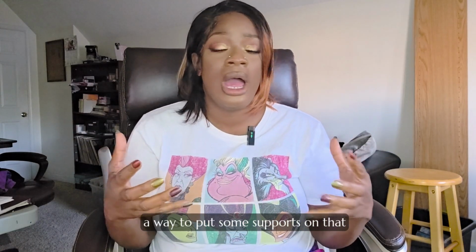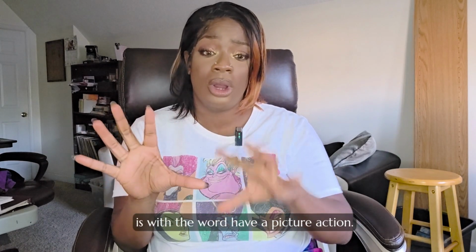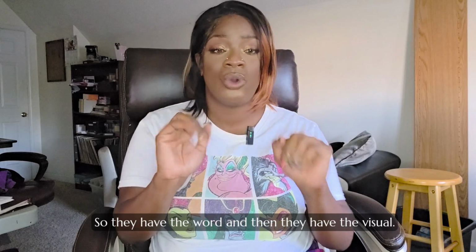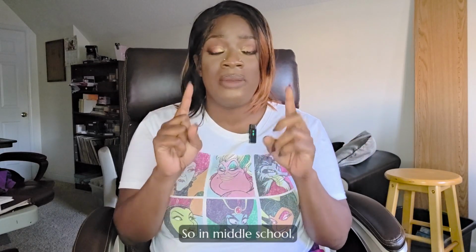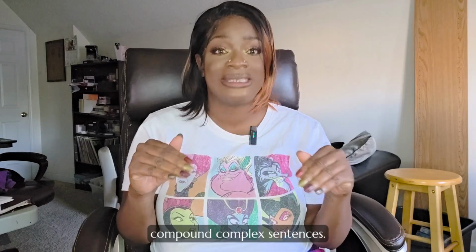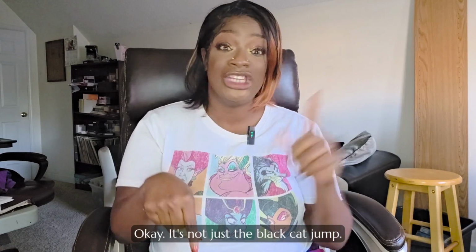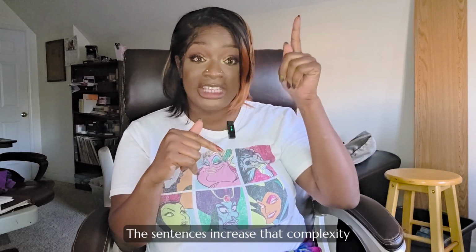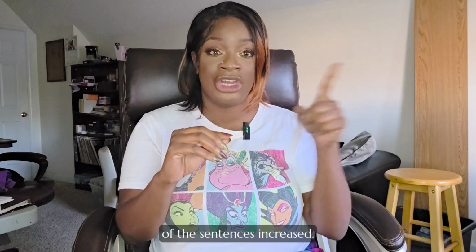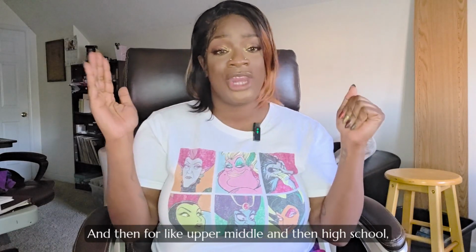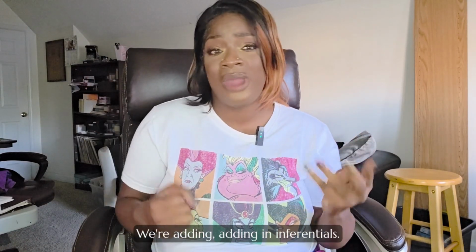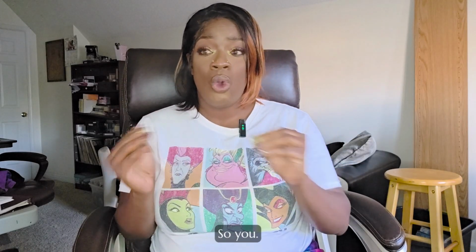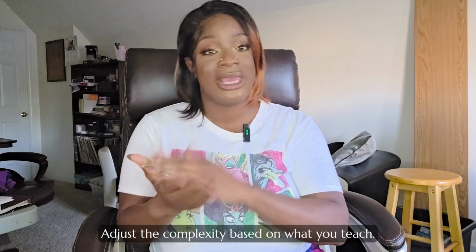And a way to put some supports on that is with the word have a picture action, and we can pair it that way, so they have the word and then they have the visual. So in middle school, compound complex sentences. Okay, it's not just the black cat jumped. That's too simple. The complexity of the sentences increases. And then for upper middle and then high school, we're adding in figurative language, we're adding in inferentials, we're adding in tone, different things like that. So you adjust the complexity based on what you teach.